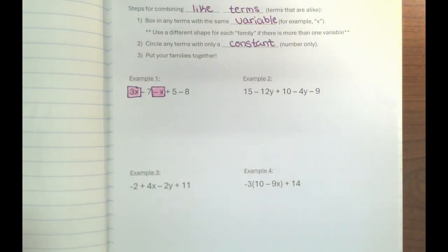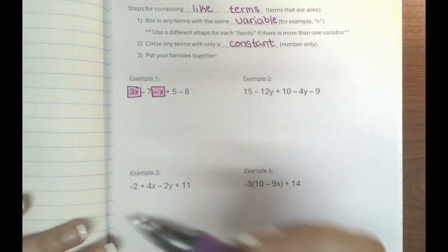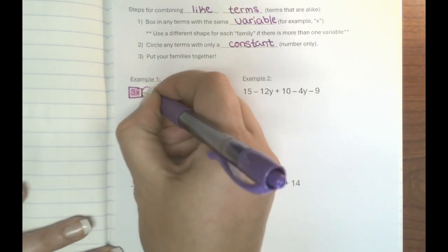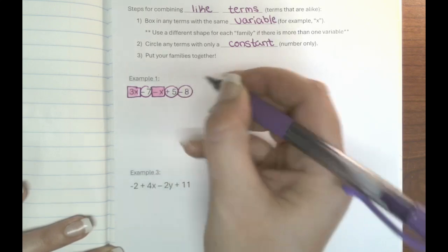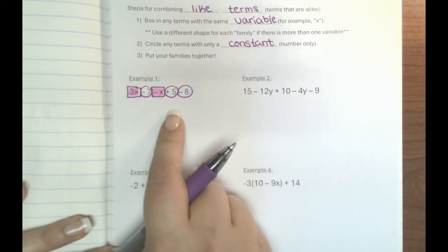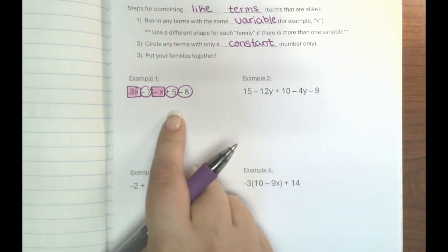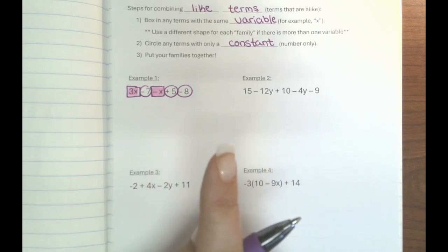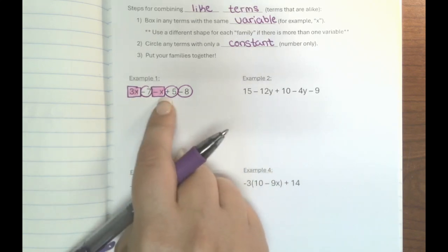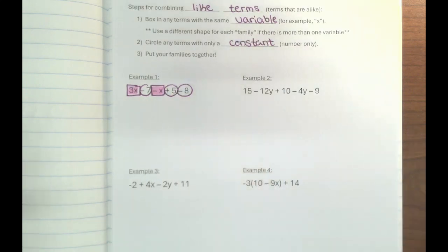Then I'm going to circle any of the terms that only have a constant. That would be my -7, my +5, and my -8. Notice how there's no operation signs floating in between my shapes here. There's no plus signs or minus signs in between my circles and my boxes.